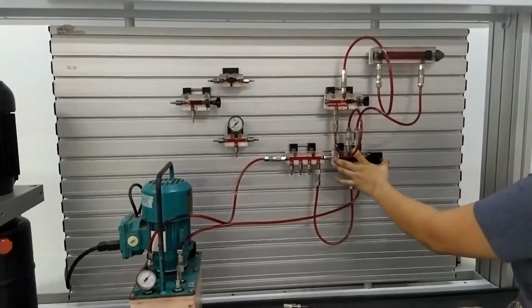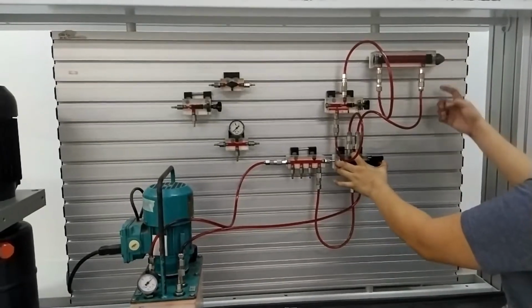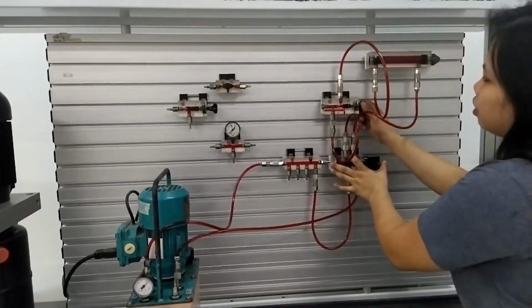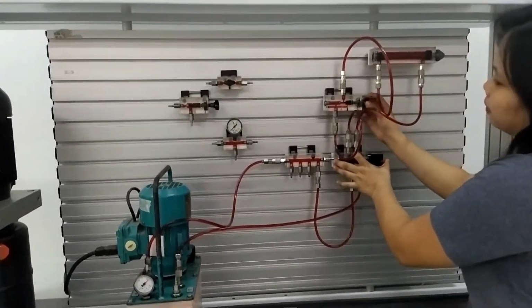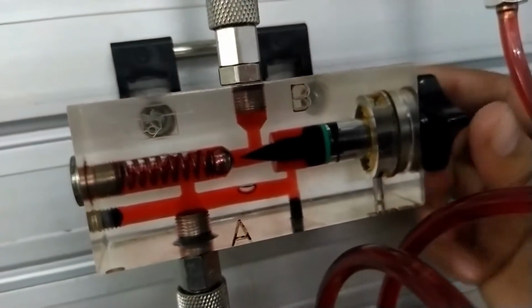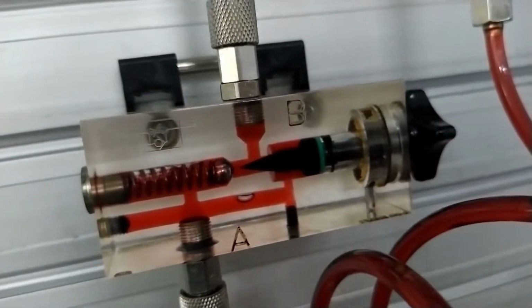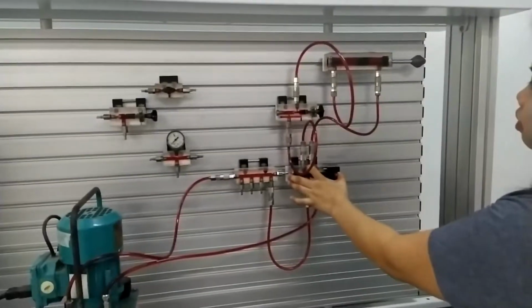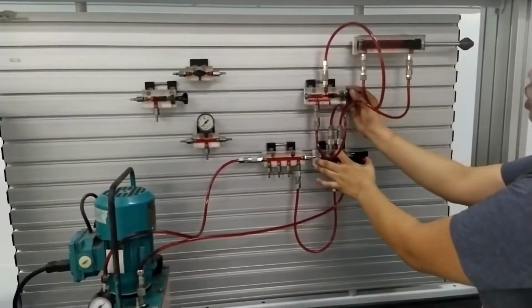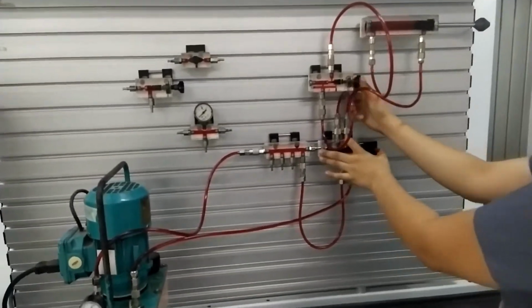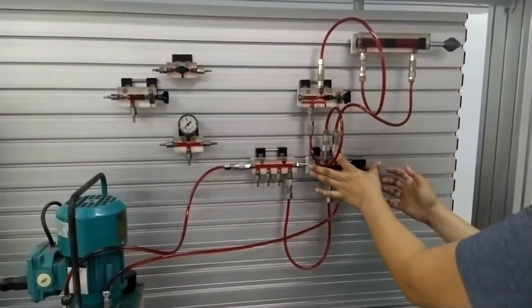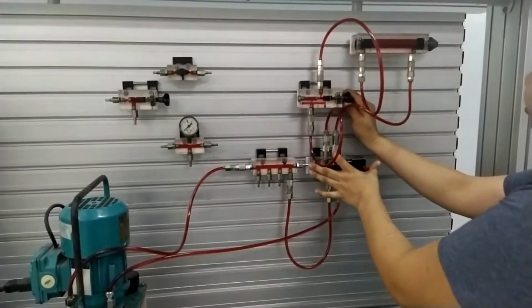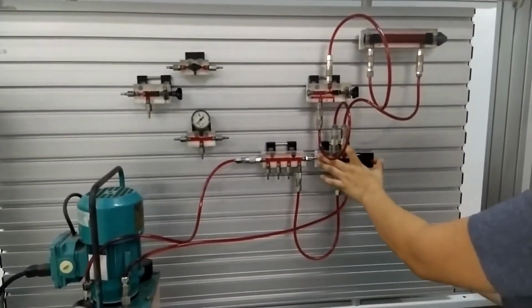When I hold the switch, it doesn't extend. But if I adjust this flow control valve here, it will now extend. If I close this again, it won't extend.